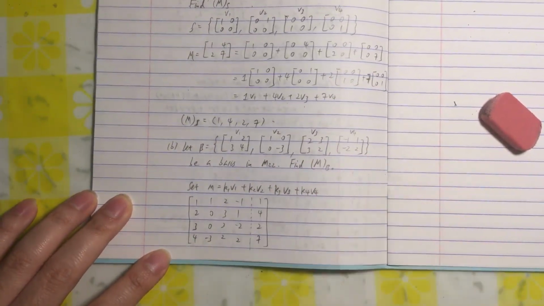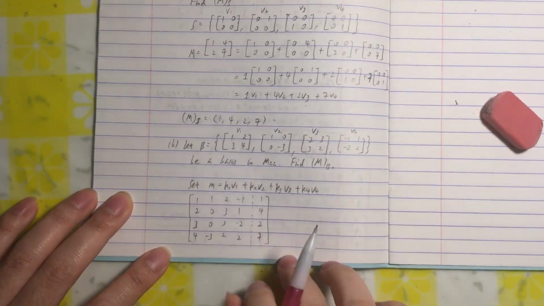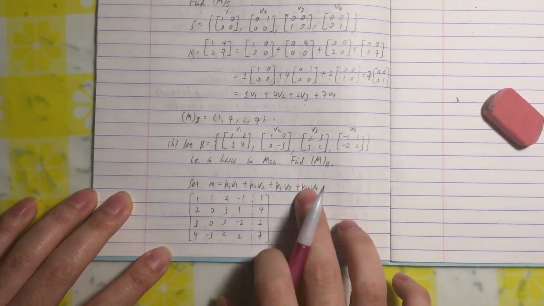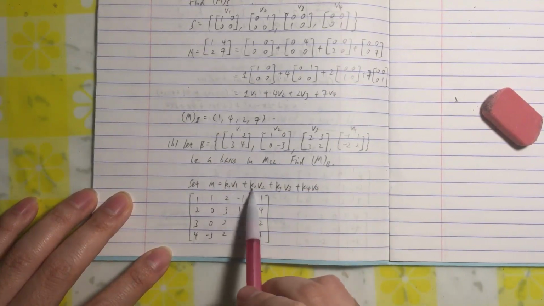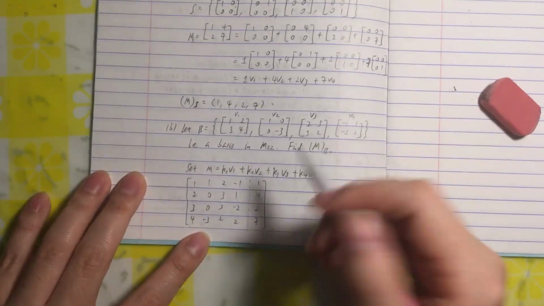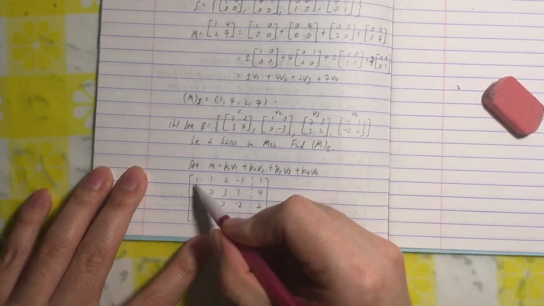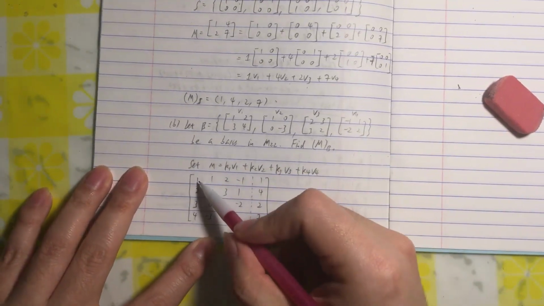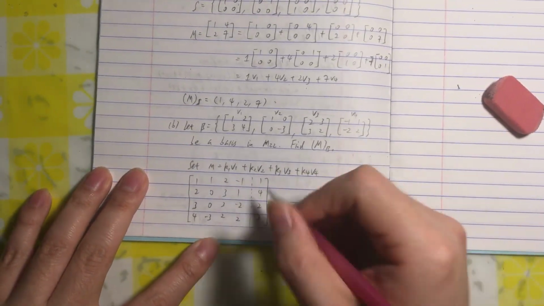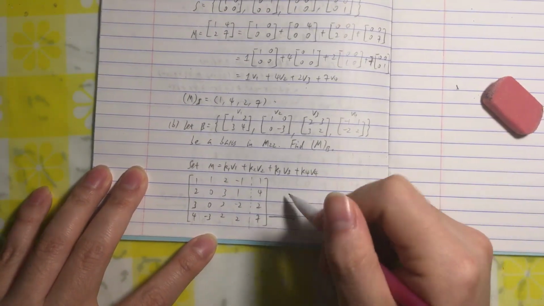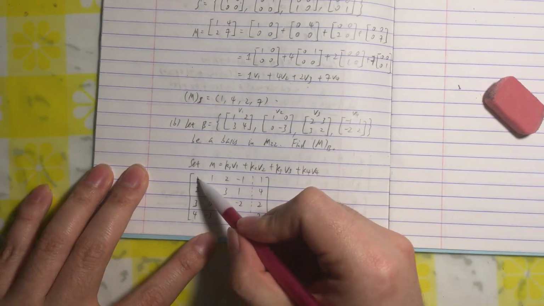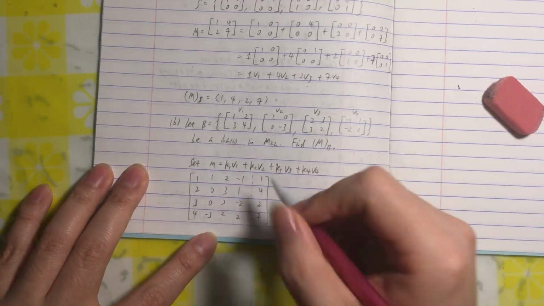Then we can use Gauss-Jordan elimination to solve the equations for K1, K2, K3, K4. That's the leading one here. We try to make all entries below the leading one to be 0. So all I can do here is multiply the first row by -2 and add it to the second row.